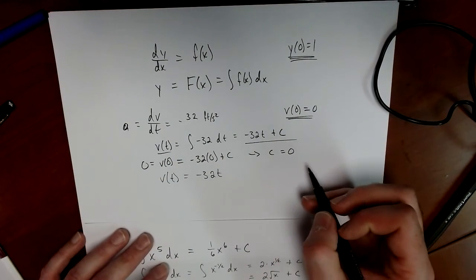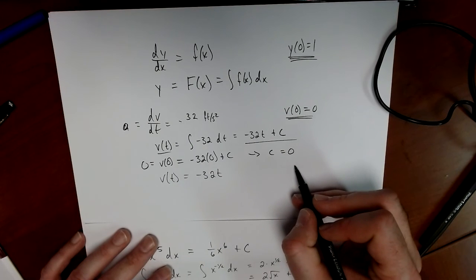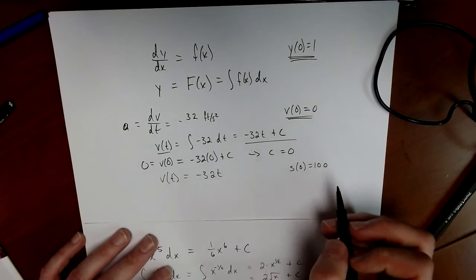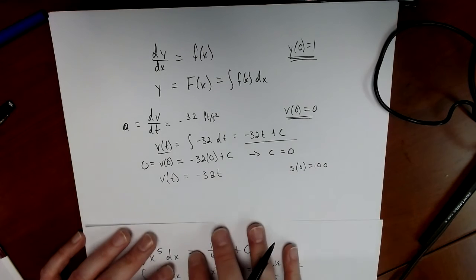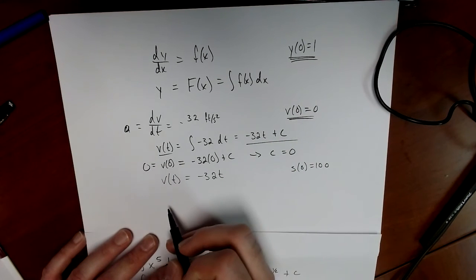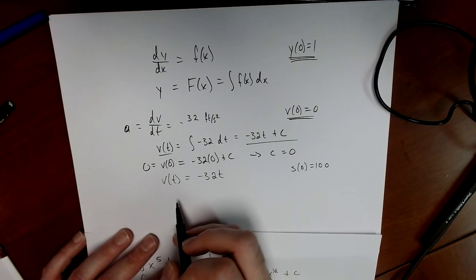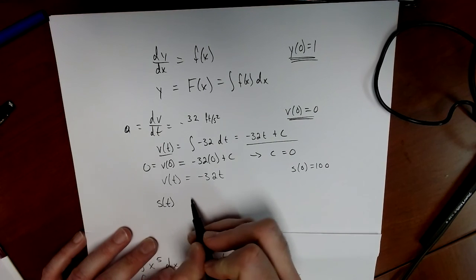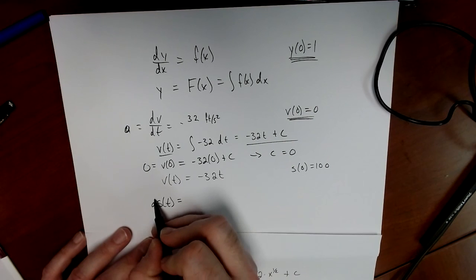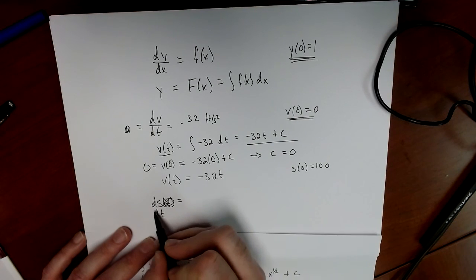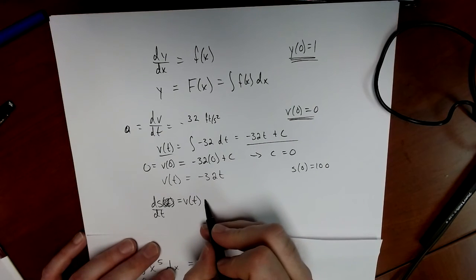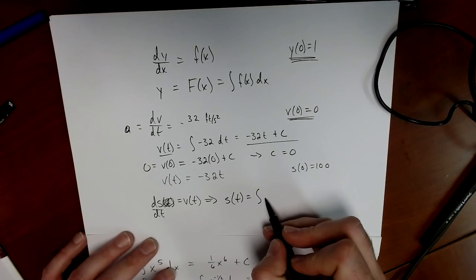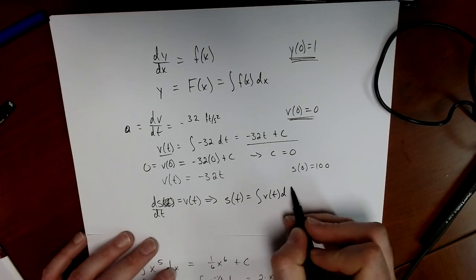I told you I dropped it off of a building. I can actually go further than this. I can tell you that the height of that building was 100 feet, which means that s of 0 equals 100. And we can figure out the position of the object, s of t: ds dt equals v of t, which means that s of t equals an antiderivative of v of t dt.